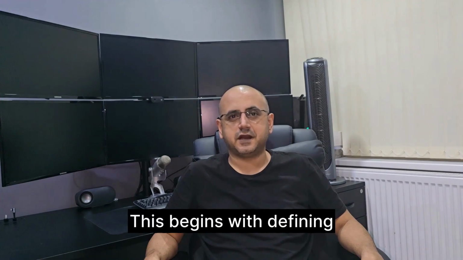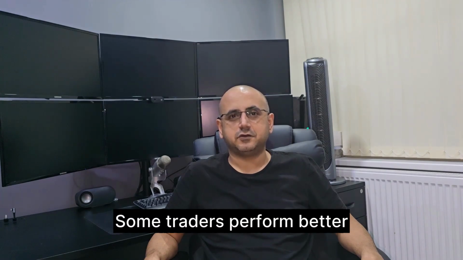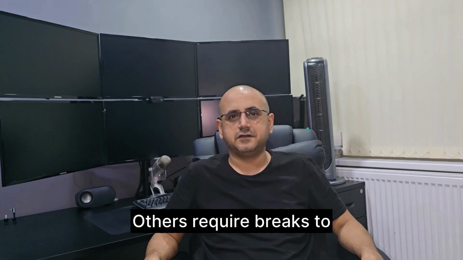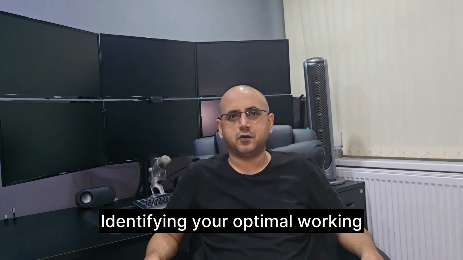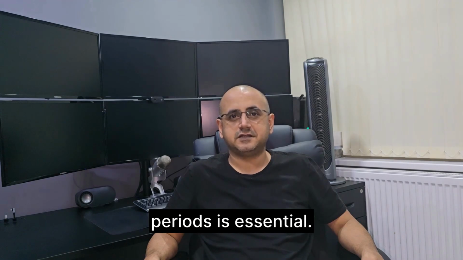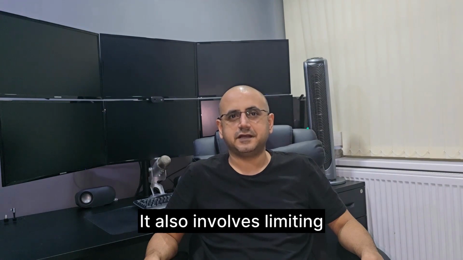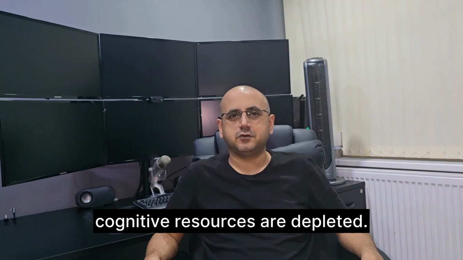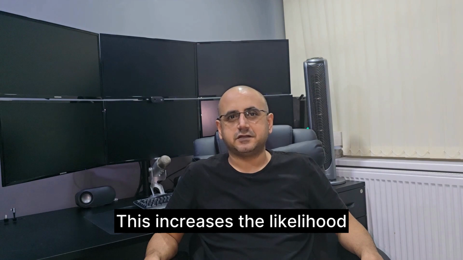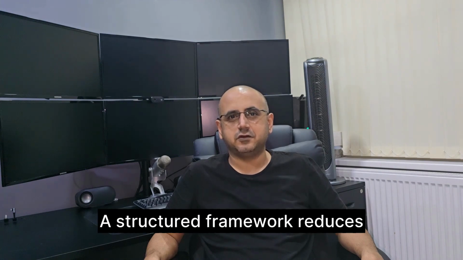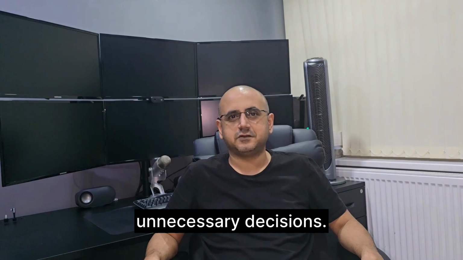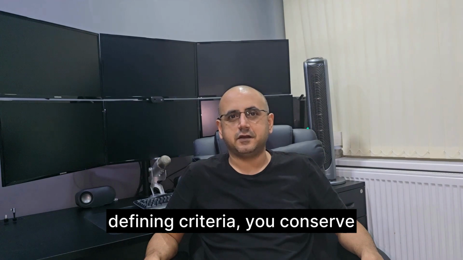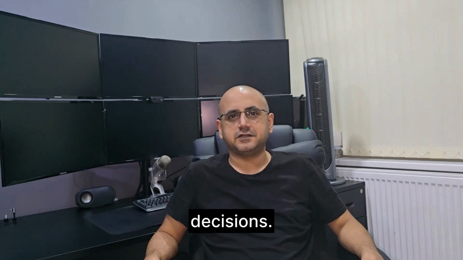This begins with defining when you are most effective. Some traders perform better during specific market sessions. Others require breaks to maintain focus. Identifying your optimal working periods is essential. It also involves limiting decision fatigue. The more decisions you make, the more your cognitive resources are depleted. This increases the likelihood of errors. A structured framework reduces unnecessary decisions. By filtering opportunities and defining criteria, you conserve mental energy for high-quality decisions.